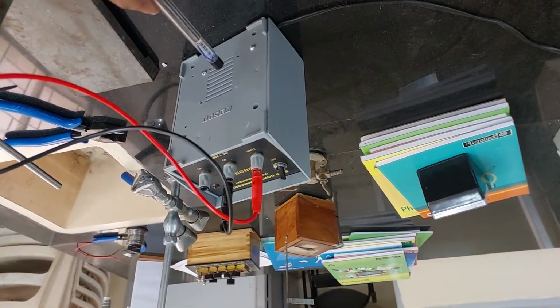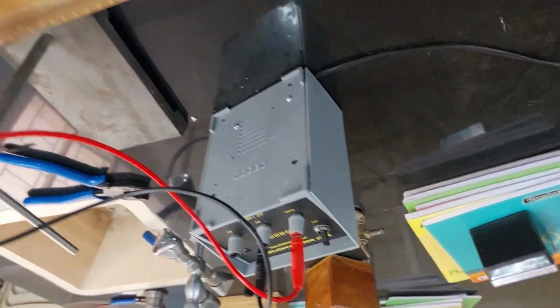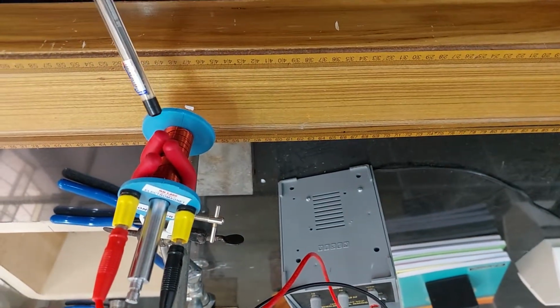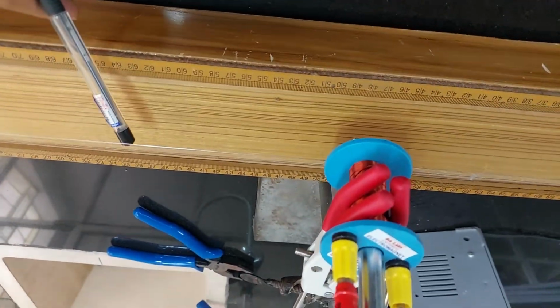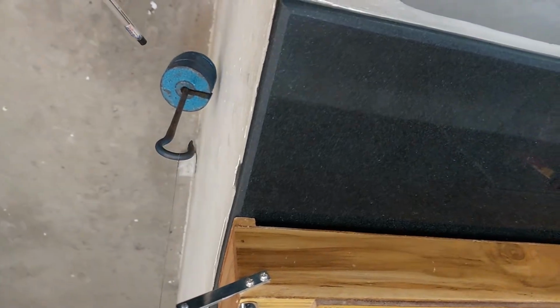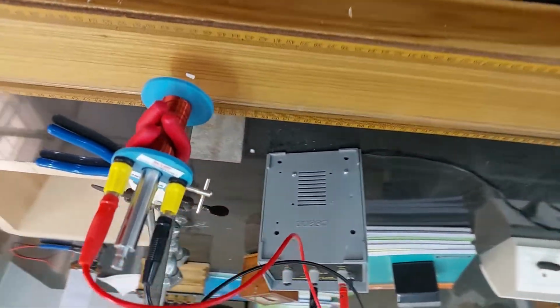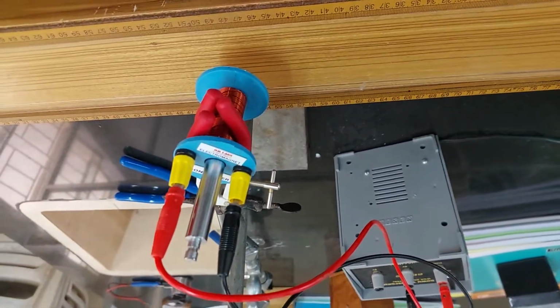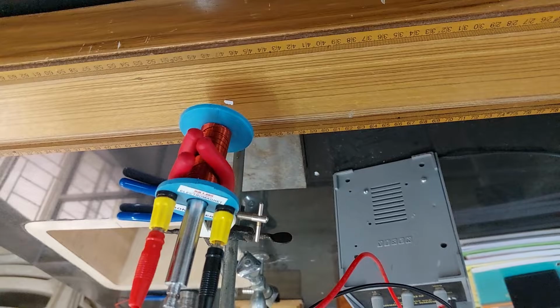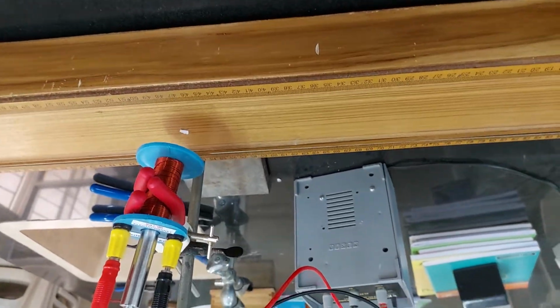Now this is the step down transformer. From 220 volts it has been stepped down to 6 volts, and this is an electromagnet under which there is a sonometer wire which goes through the pulley, and a mass has been hung to provide tension. Now what is happening? Because the current is AC, it will change direction many times in 1 second. That's the frequency f which we have to find.